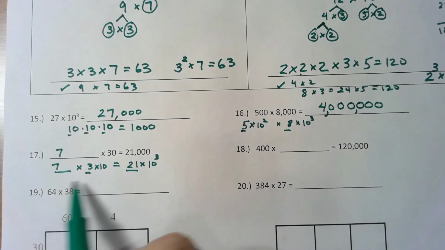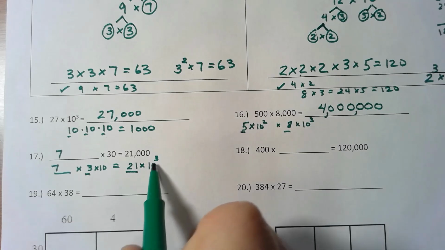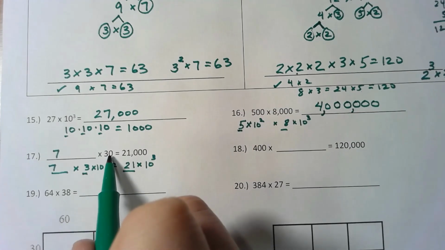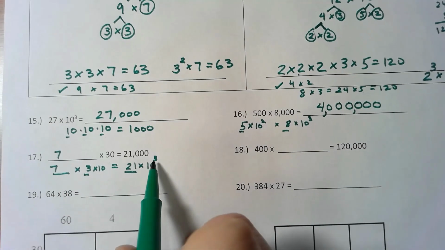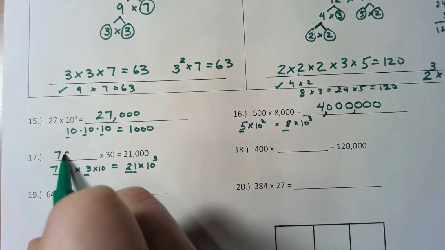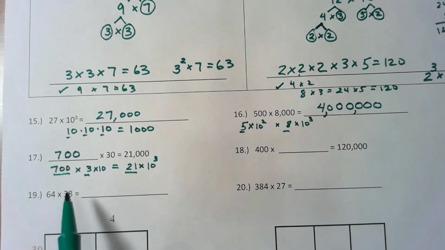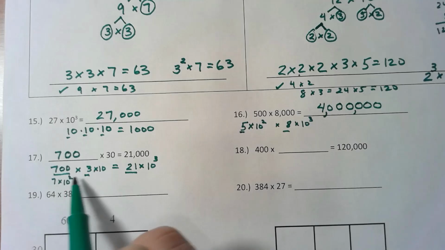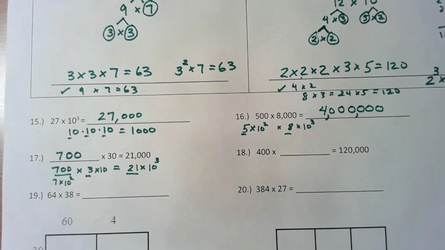So I know that there's going to be 7 over here somewhere. Now I need to find out if there are any powers of 10 and how many. So I end up with 3 powers of 10 over here. I have one right here. It looks like I'm going to need 2 more to keep this equation balanced, because if I have 3 powers of 10 over here, I need 3 powers of 10 on this side. So I'm going to need 2 more powers of 10 here. And that would give me 7 times 10 to the second. So 2 plus 1 gives me 3 powers of 10. 7 times 3 is 21.